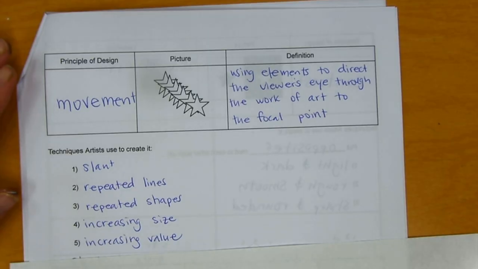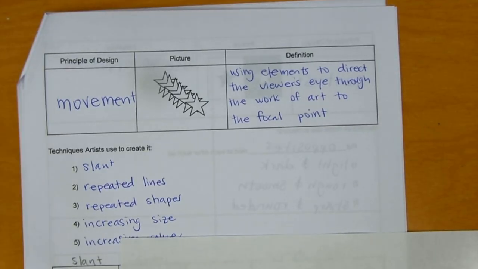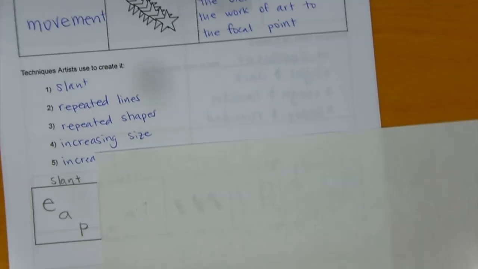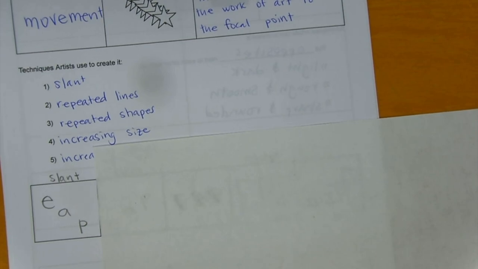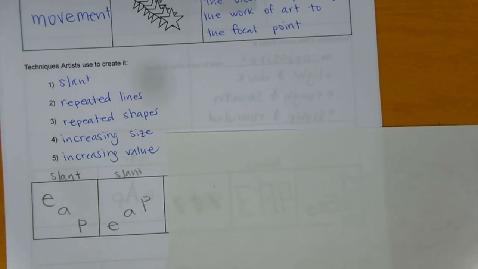Okay, so let's take a look at our own personal logo using movement. So first of all, I can create things on a slant. Okay. I can make that slant also go up. And again, I use lowercase letters. You could try doing this with uppercase letters. You could do some upper, some lower. You have lots of boxes in this packet to fill, so use those ideas.